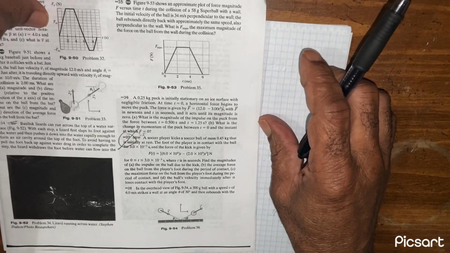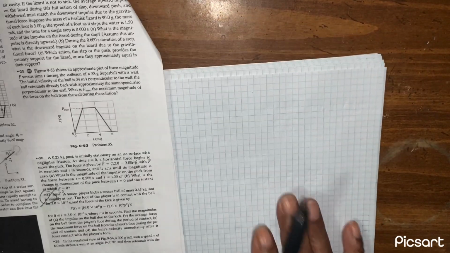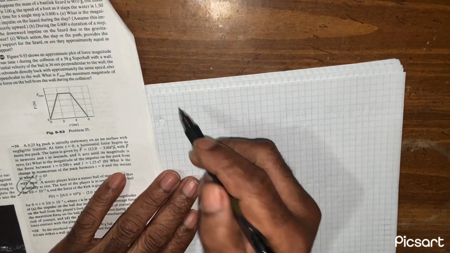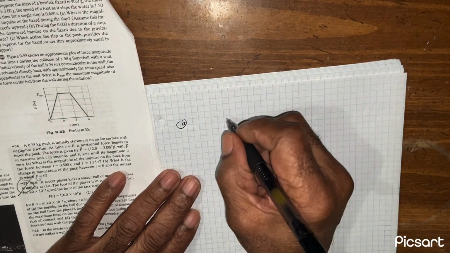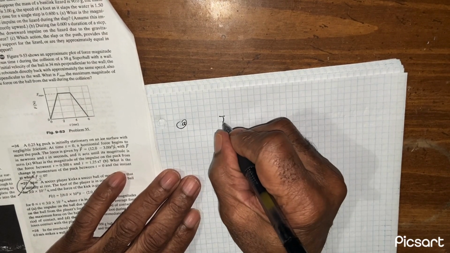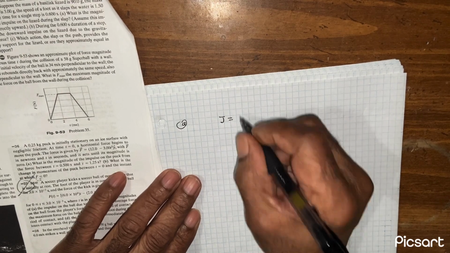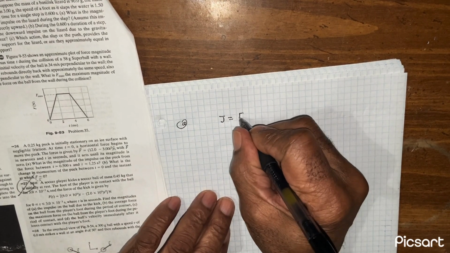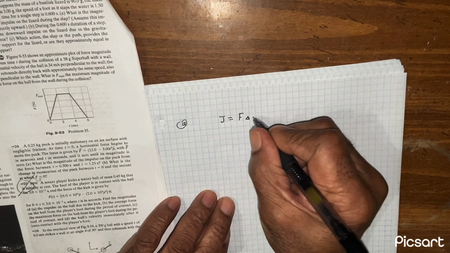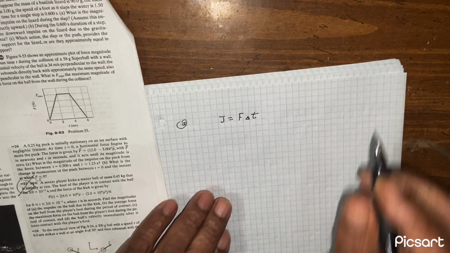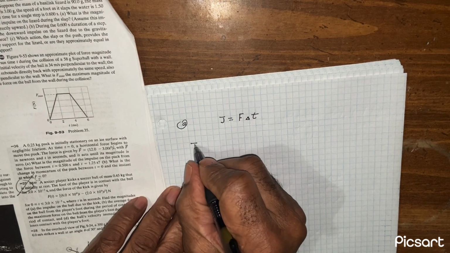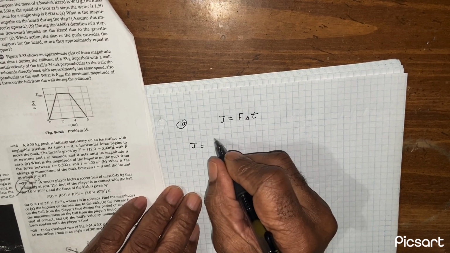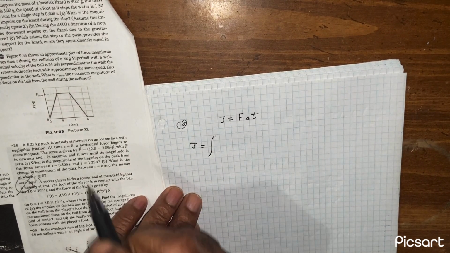So the impulse on the ball due to the kick, that's A. And we know that J is equal to F delta t. So this is the formula we're going to use. So J is going to be the integral from what?